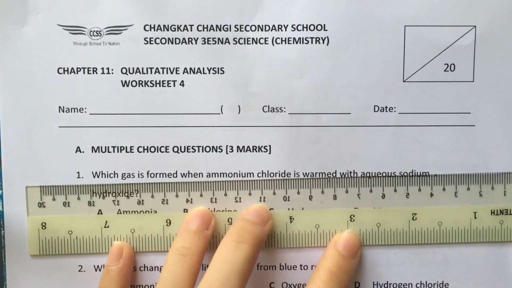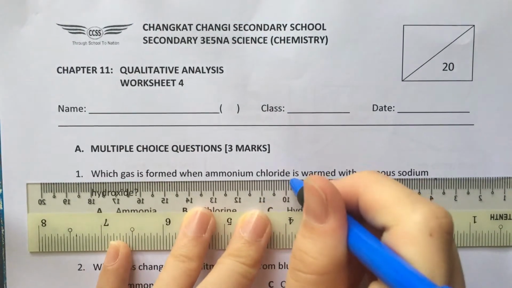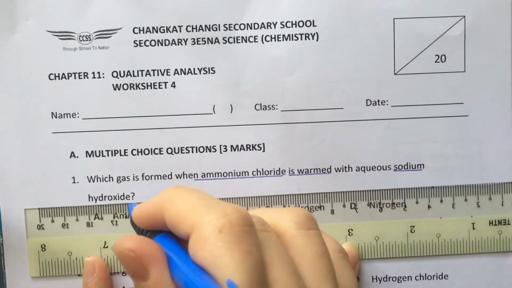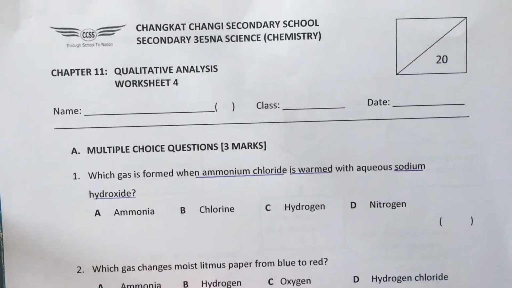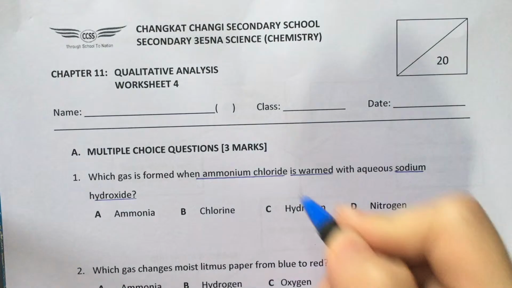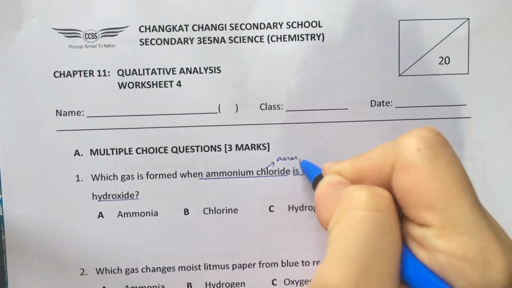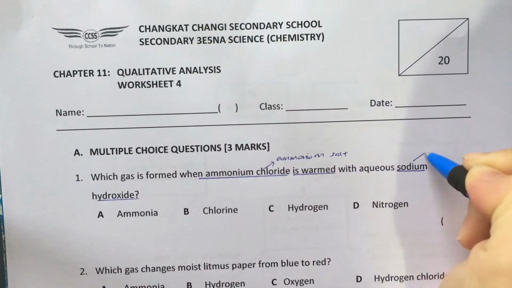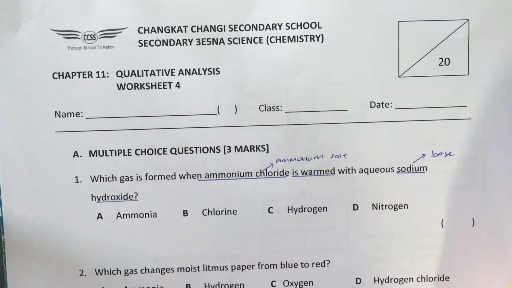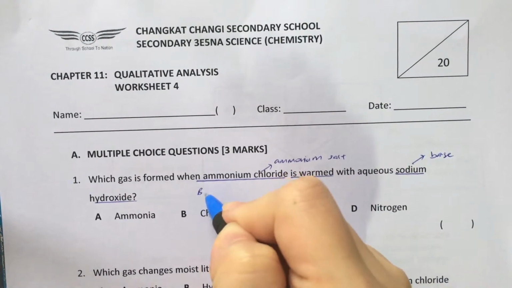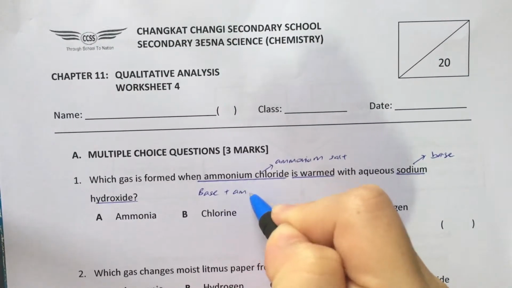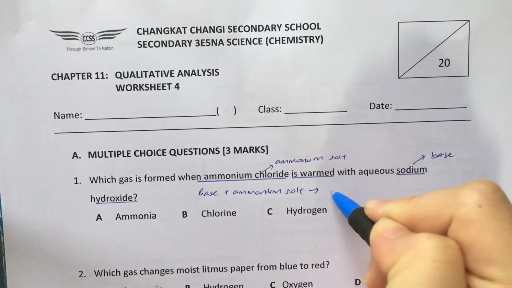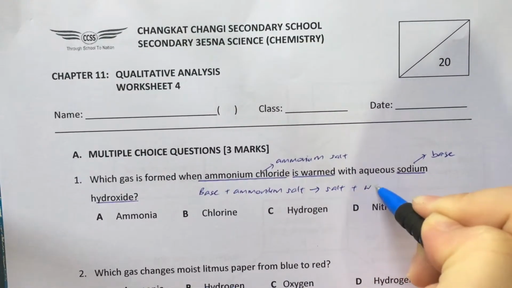QA worksheet 4. So question 1 says this. Ammonium chloride warmed with aqueous sodium hydroxide. So ammonium chloride is an ammonium salt. And when it's being warmed with sodium hydroxide, which is a base. Okay, in fact, this is also similar to the test for ammonium ion. When we want to test for ammonium ion, we use sodium hydroxide and we warm it.